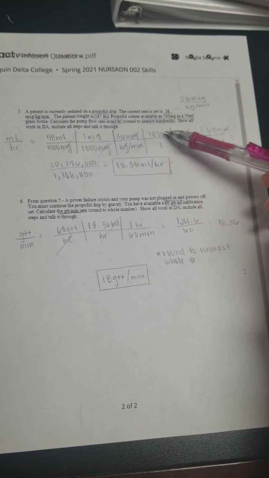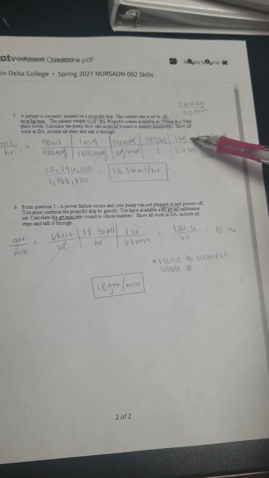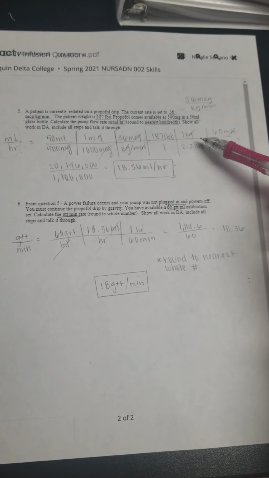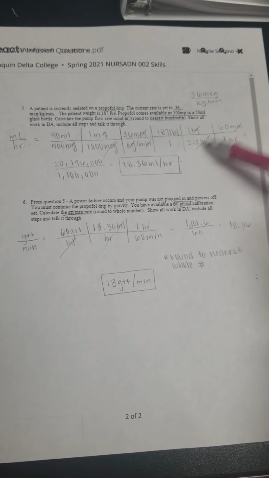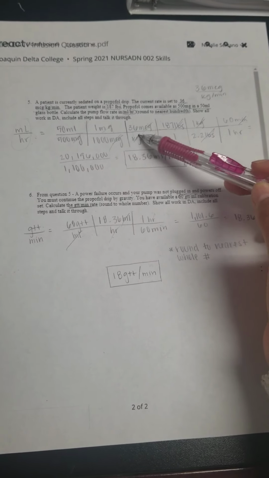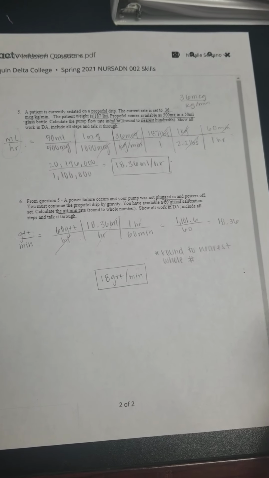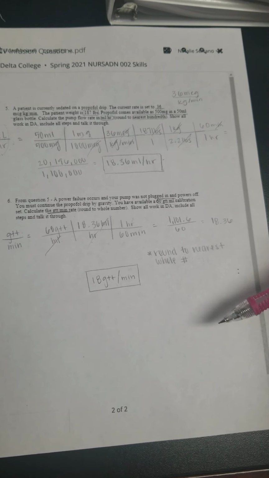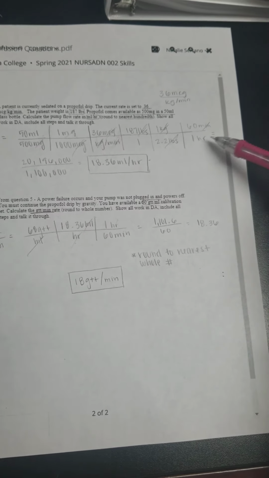So 187 pounds over 1 times 1 kilogram over 2.2 pounds. The pounds cancel out, and the kilogram cancels out here. Now we're just left with a minute, which we want in hours, so we have this time conversion of 60 minutes over an hour. The minutes cancel out, and we're left with mLs per hour.